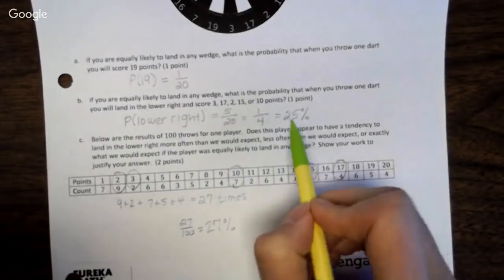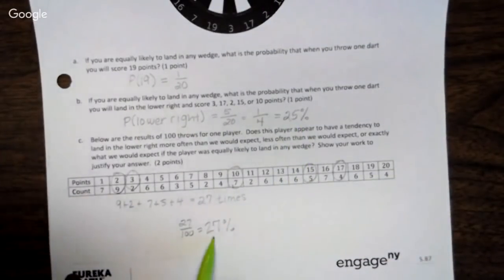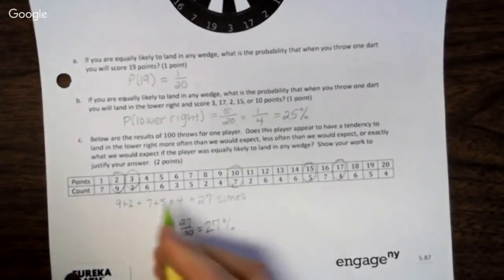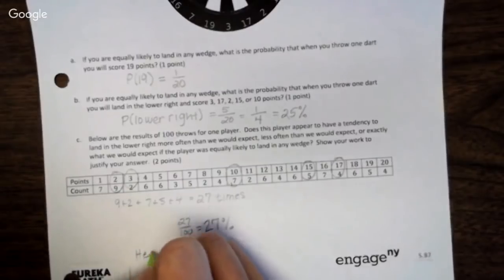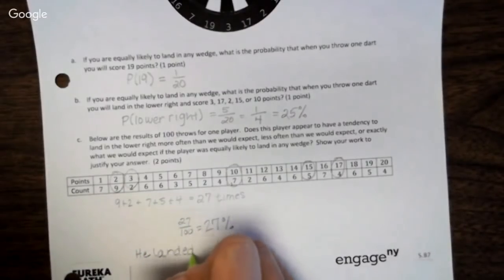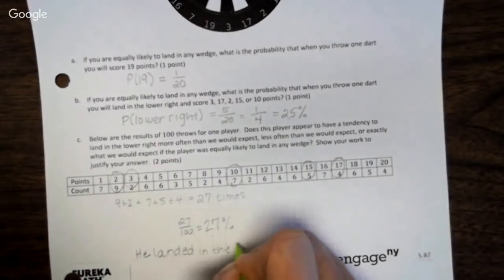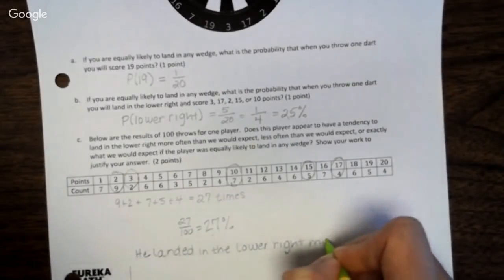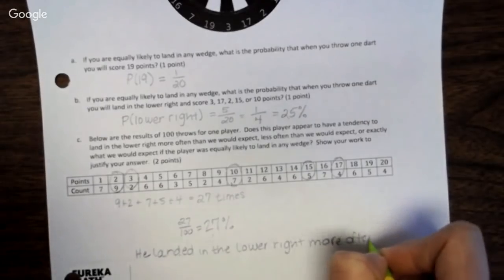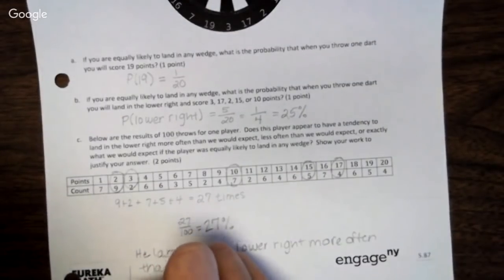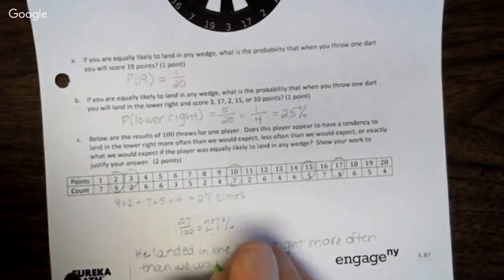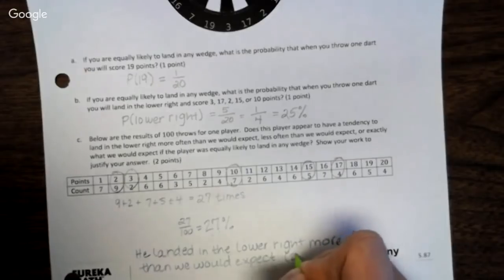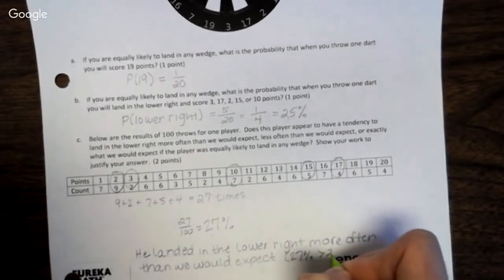We expected him to be 25% of the time, but he threw 27% of the time, which means that he threw more often than we would expect. You can just say 27% is more than 25%.